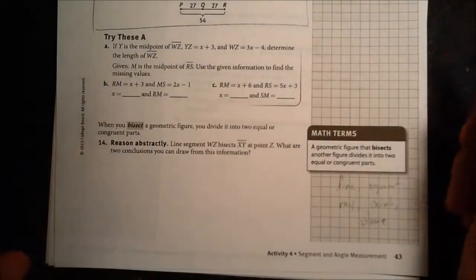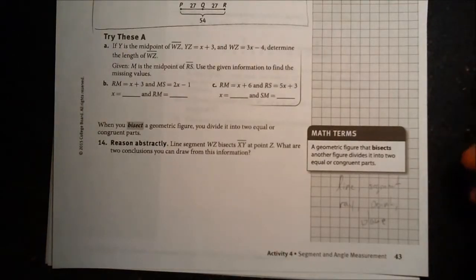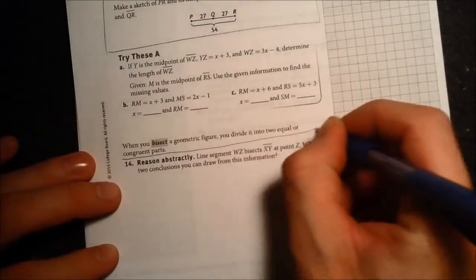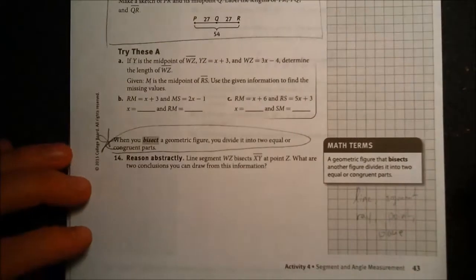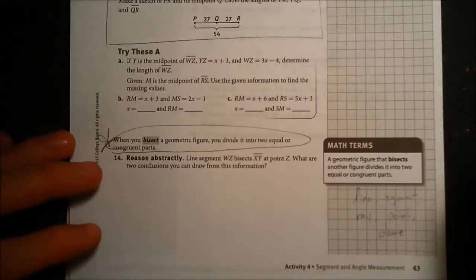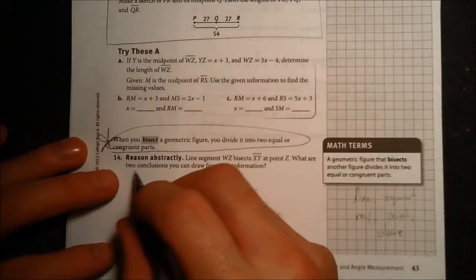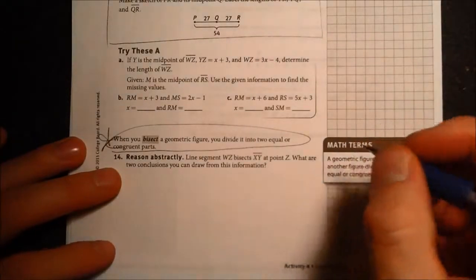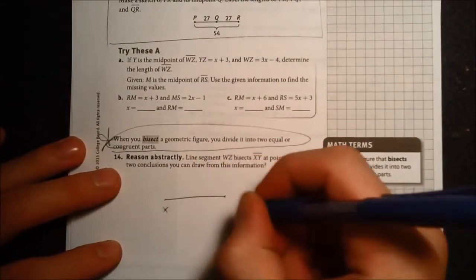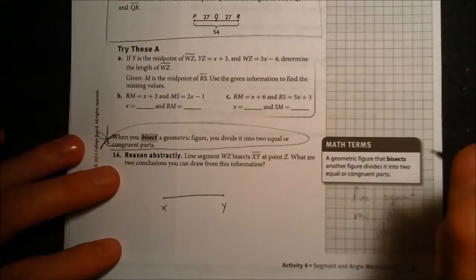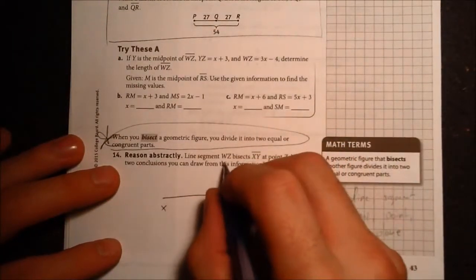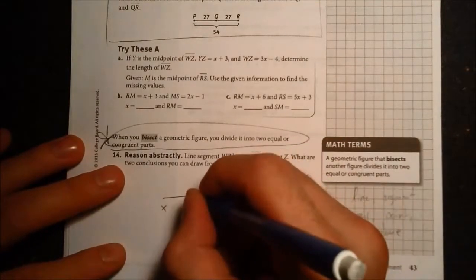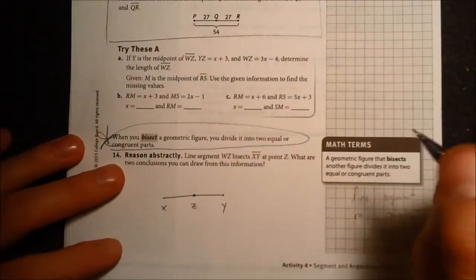Moving on, it says when you bisect a geometric figure, you divide it into two equal or congruent parts. Extremely important that you know what it means to bisect. And so at number 14 it says line segment WZ bisects segment XY at point Z. So if this segment WZ is bisecting segment XY at point Z, that means point Z is right there in the middle.